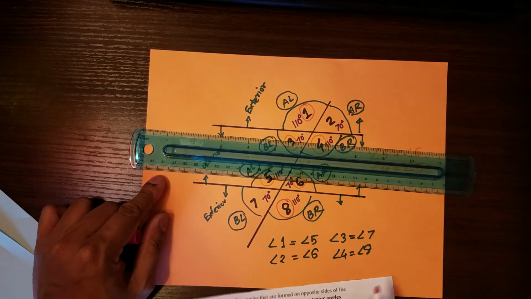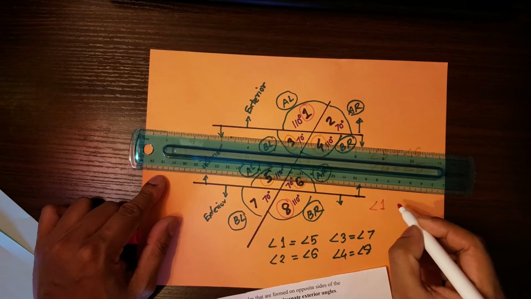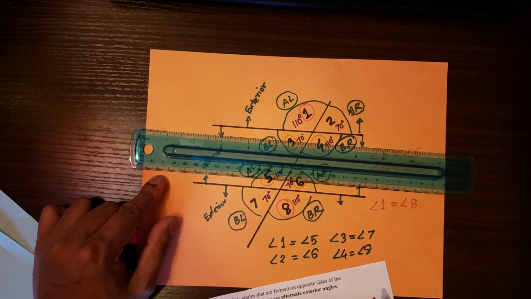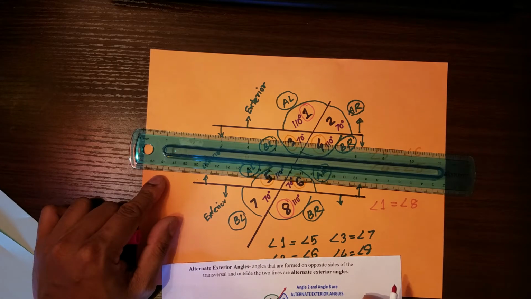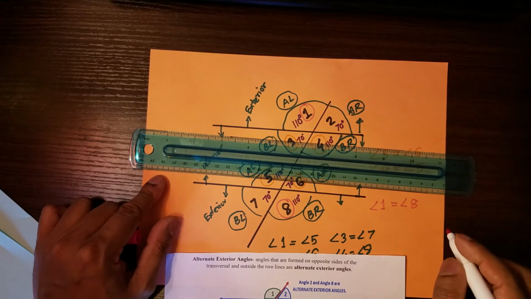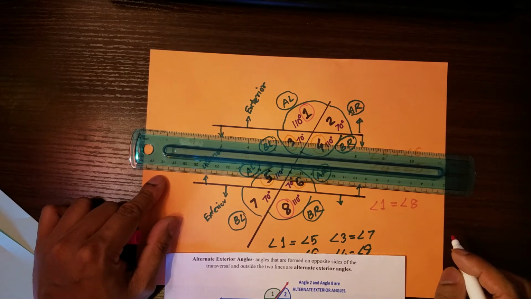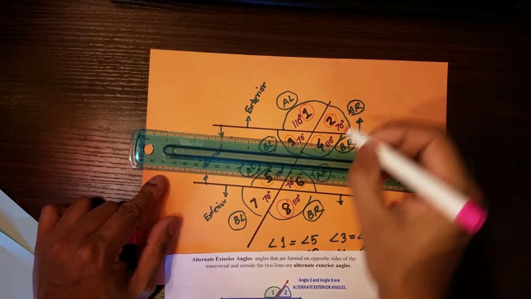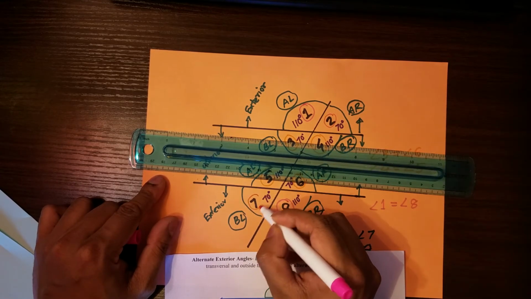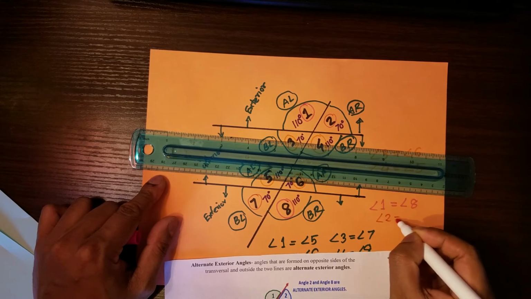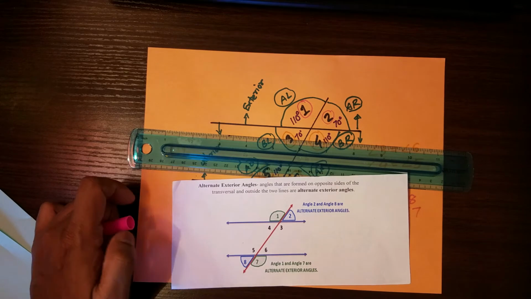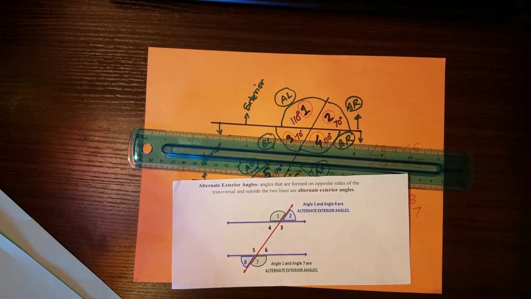Okay, and so angle 1 must be equal to angle 8. Then also we have 2 and 7. So let's mark 2 and 7. So these are alternate exterior angles. So these are all the angles we need to know.